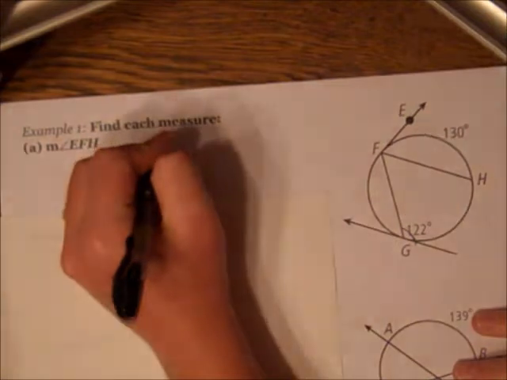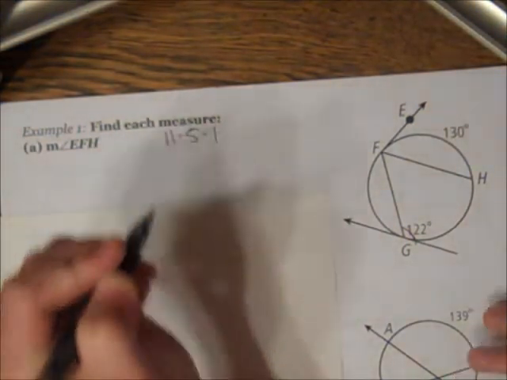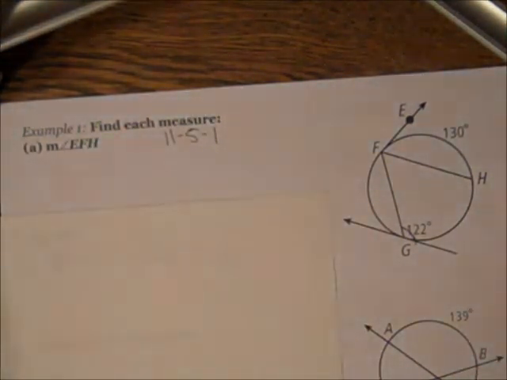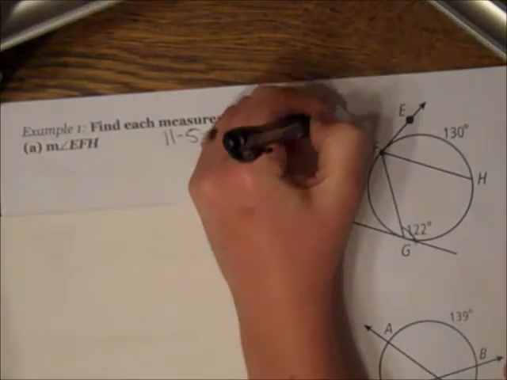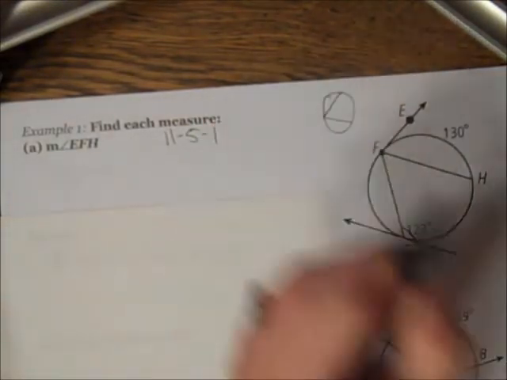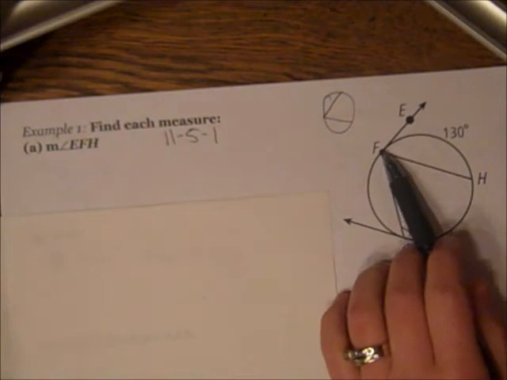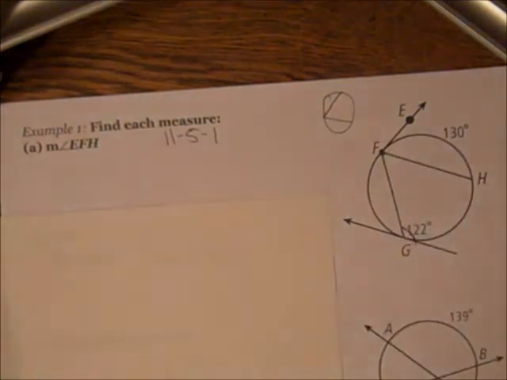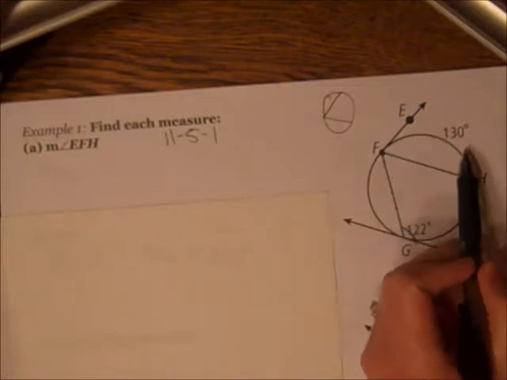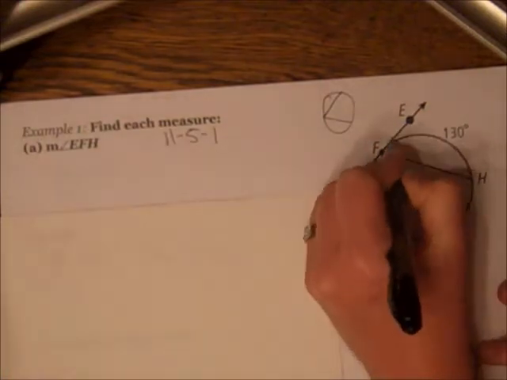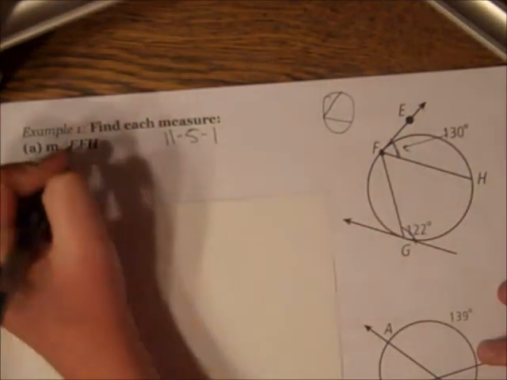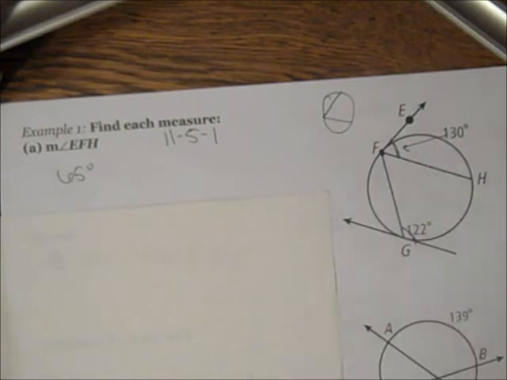Alright, so this first example is based on 11.5.1, which is similar to the inscribed angle theorem. These aren't inscribed angles, but it works the same because if the vertex is on the circle, whether it's an inscribed angle or a tangent and a chord, it's the same property, that same half-double relationship. So if the arc for FH is 130, then the angle EFH would be half of that, so it would be 65 degrees.